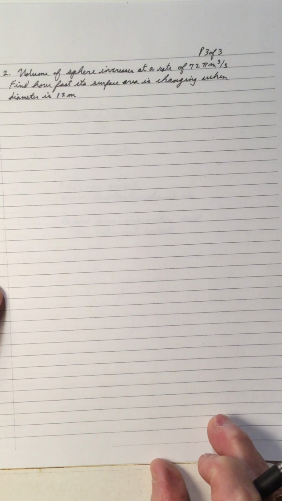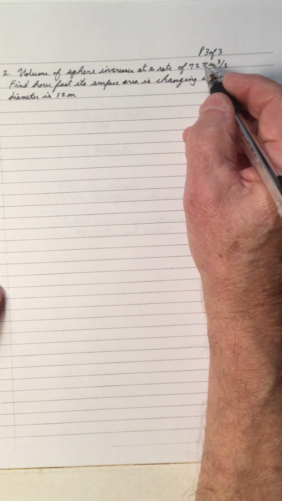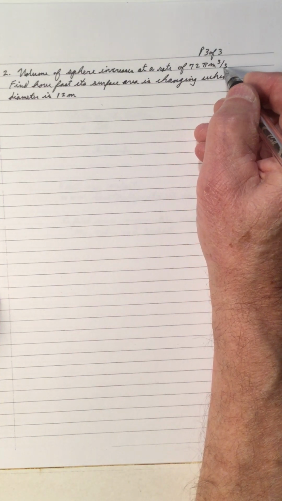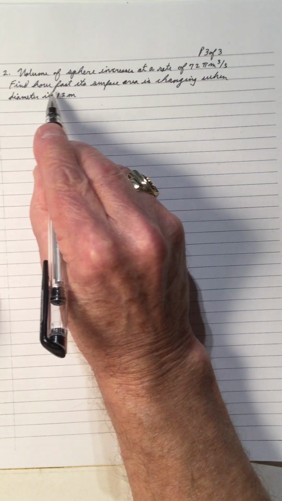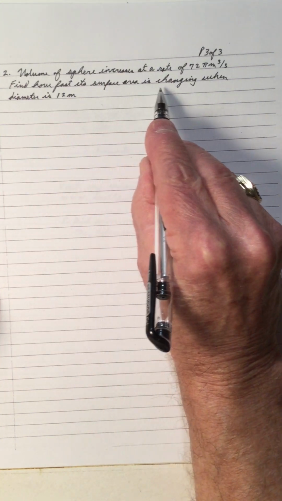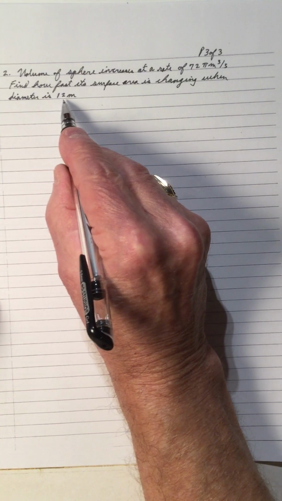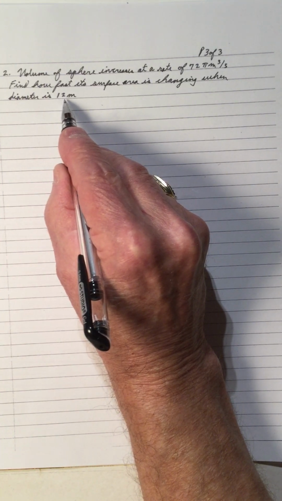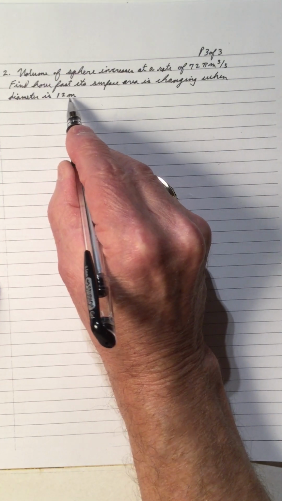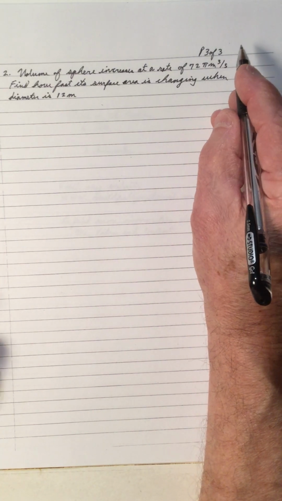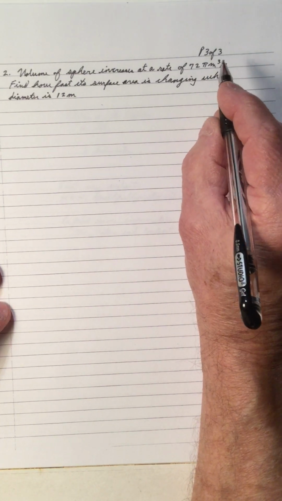The volume of a sphere increases at a rate of 72 pi cubic meters a second. Find how fast the surface area is changing when the diameter is 12 meters. Everything is okay, I have meters here and meters here. So let's see what we have.